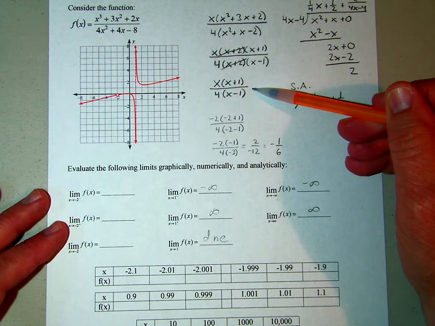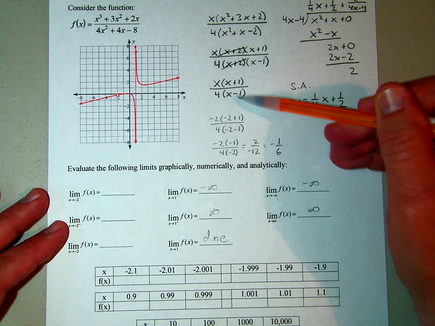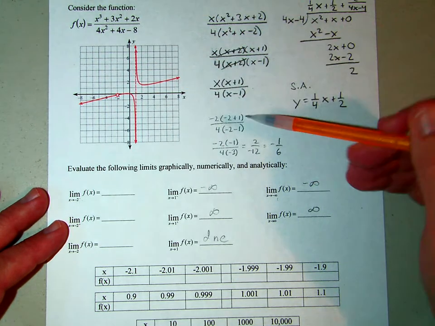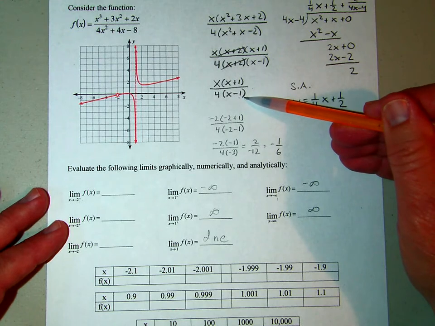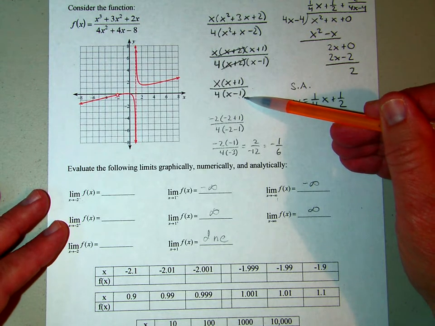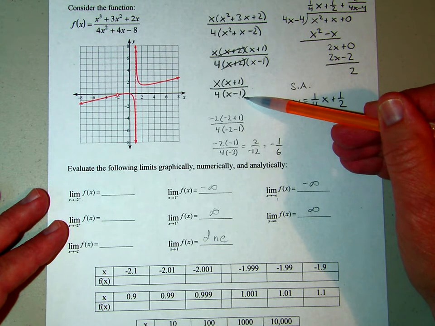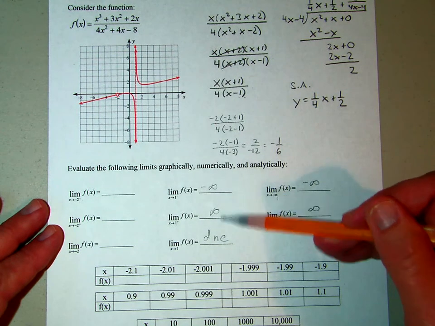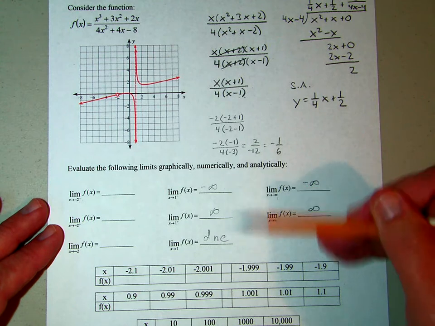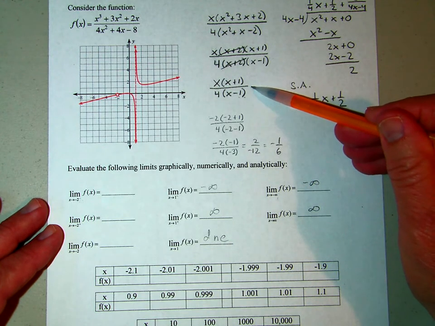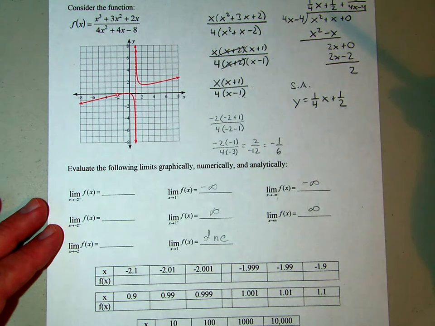So we know, based on the structure of this problem, that we have a vertical asymptote at x is equal to 1, because that is producing a restriction that does not cancel out in the end. So analytically, we know that it's going to be positive infinity, negative infinity, some combination to answer these right here. Which is which, we can't tell just by this. We would have to have some graphical or some numerical information.